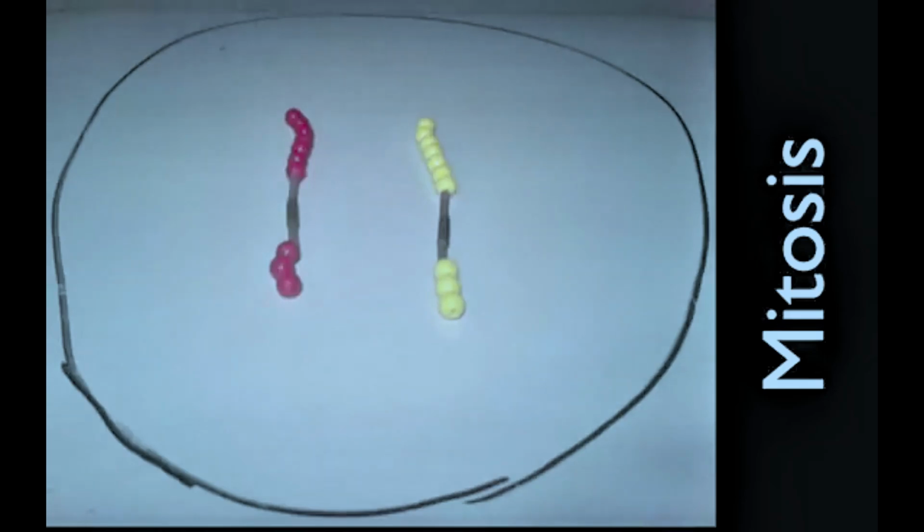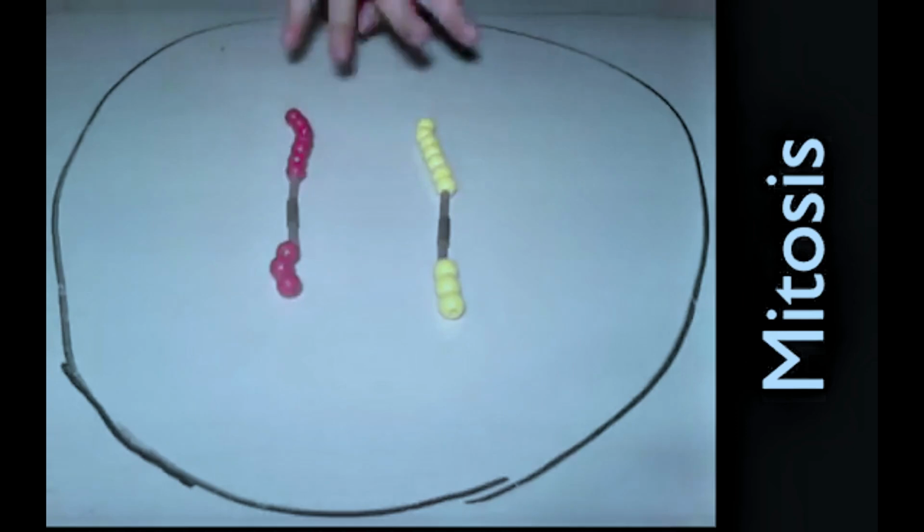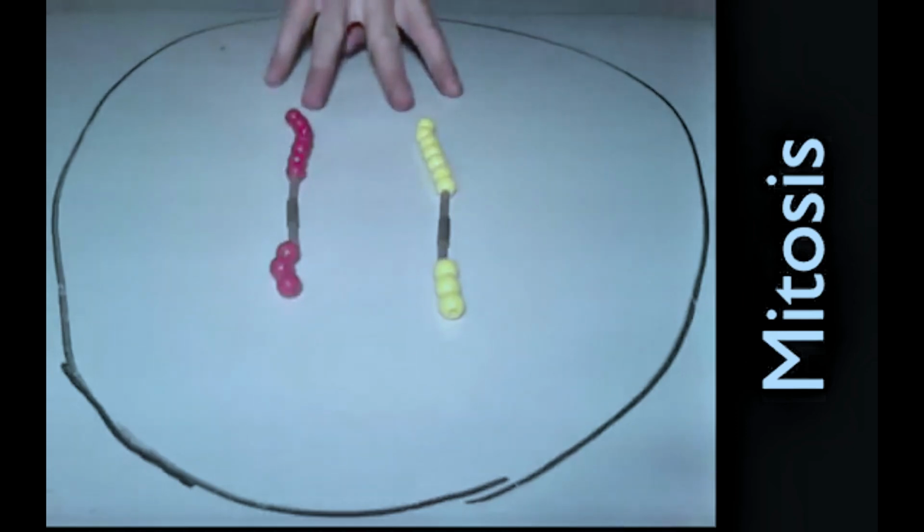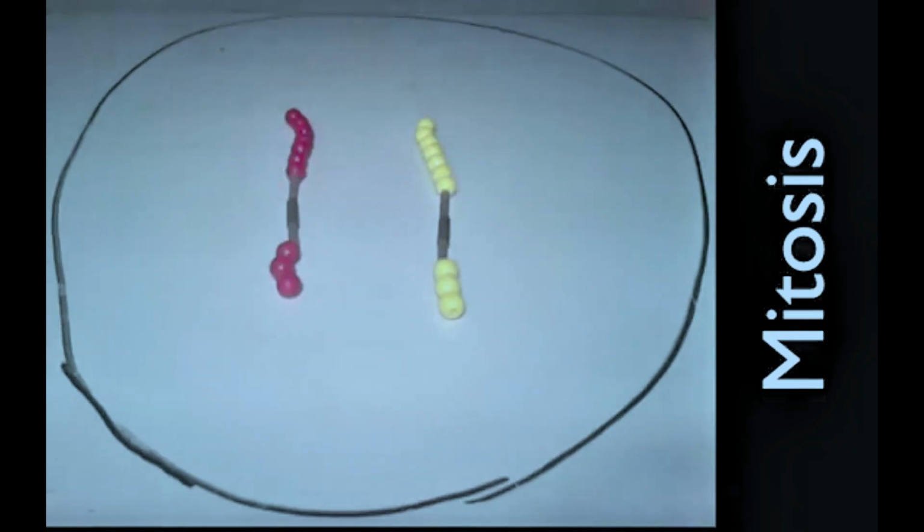Okay, today I'm going to model mitosis, and we're going to do it with a simple organism. In this organism, we'll make it 4 chromosomes, and I'll add those other 2 in just a second. And so our diploid cell is going to have a diploid number of 4. What does diploid mean, haploid mean?